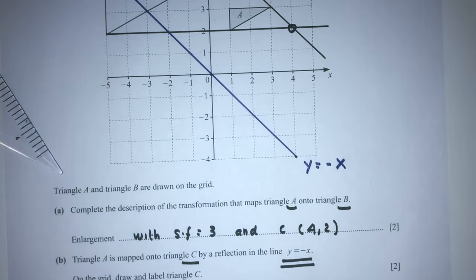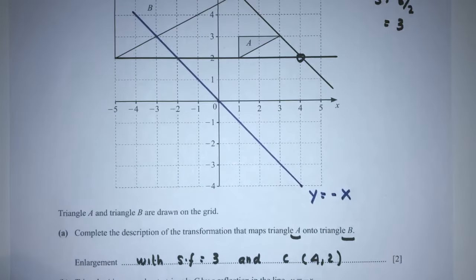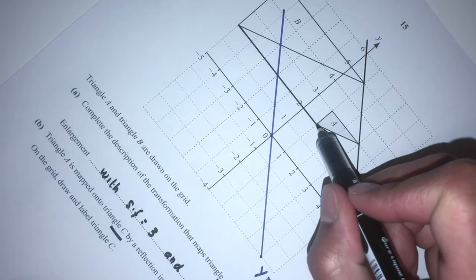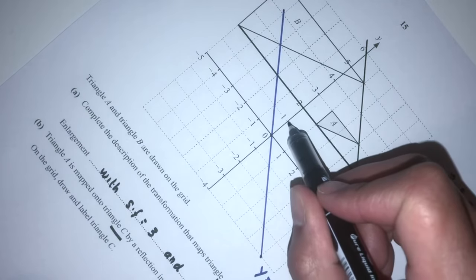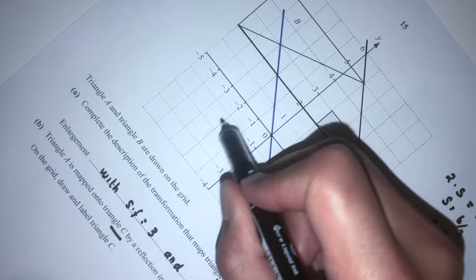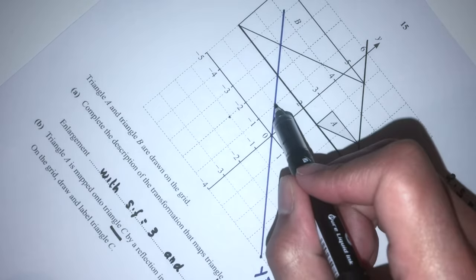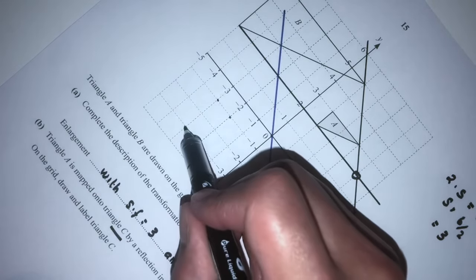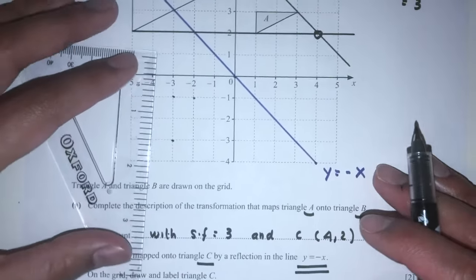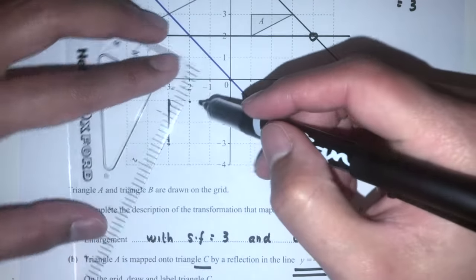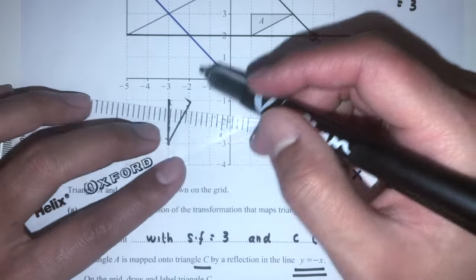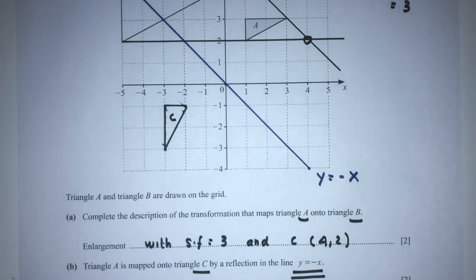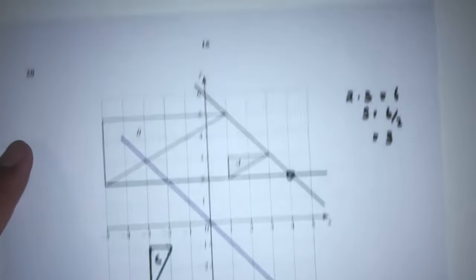Now, we have to reflect the triangle A onto that line. So pretty easy. Turn your shape this way, and let's see. From this point, we have to count the distance, half 1. This one will be 1, 2, 1, 2. This will be 1, 2, 3, 1, 2, 3. So let's join all the 3 points to form our image of reflection. And the name of this one is triangle C. Don't forget to label this for your full marks. That should be part B, question number 20.